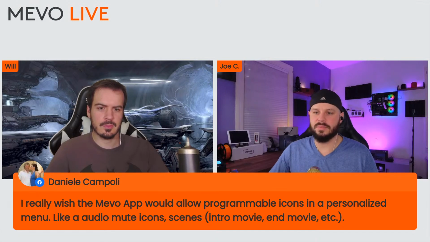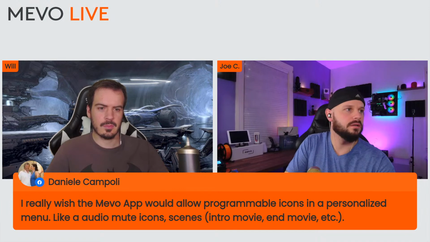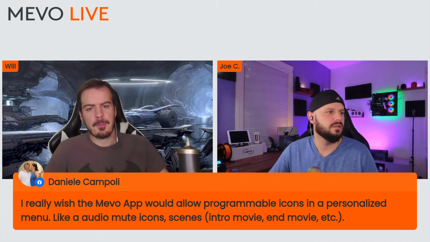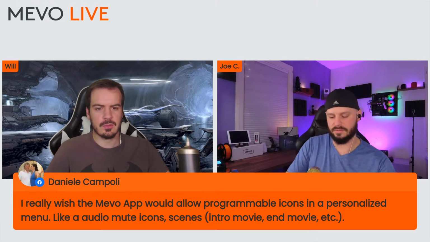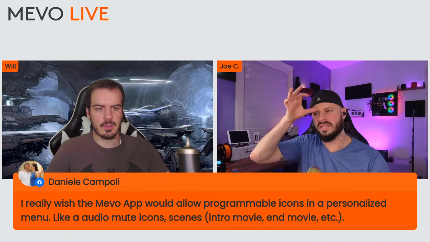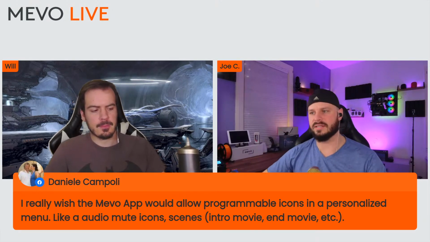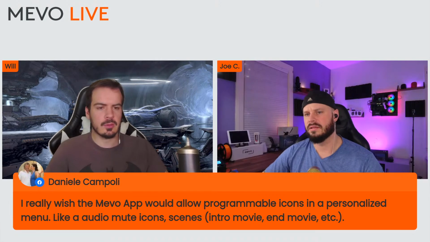I really wish the Mevo app would allow programmable icons and a personalized menu, like an audio mute icon, scene, intro movie, end movie. Basically like a mini Stream Deck. Trying to think what it's called. Doesn't Logitech have a stream key thing? There's G keys. No, I mean they have a mobile app that is similar to the Stream Deck. I don't remember what it's called.